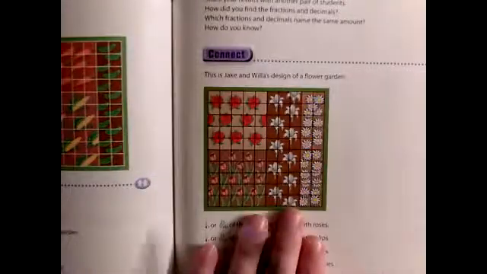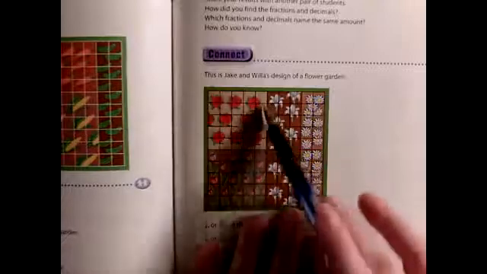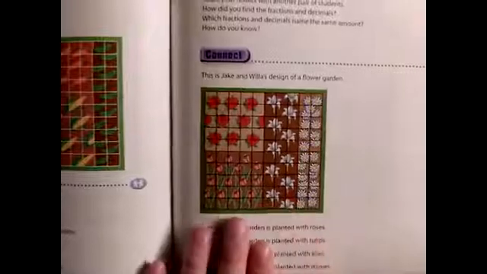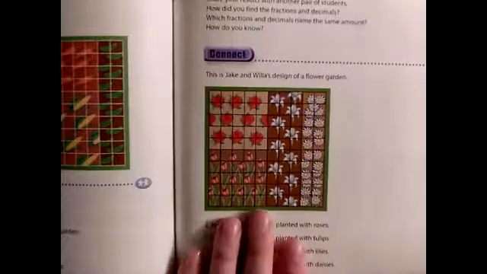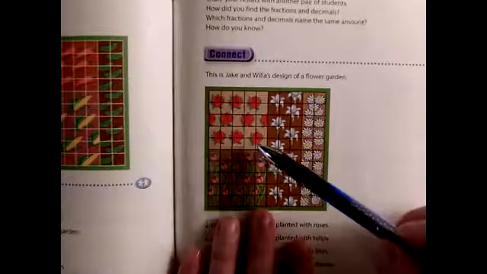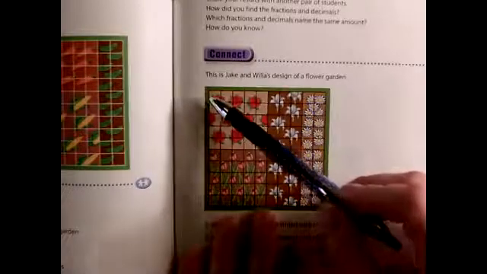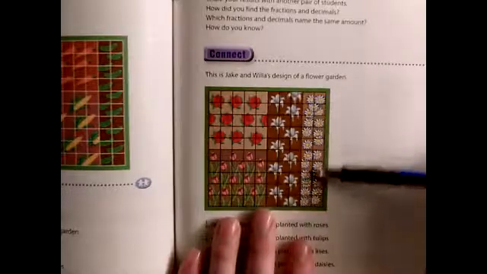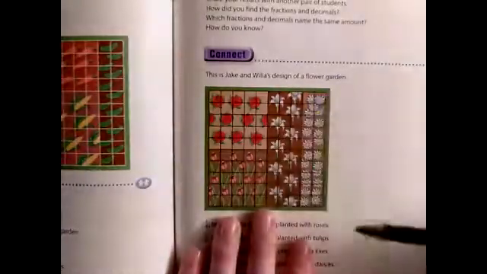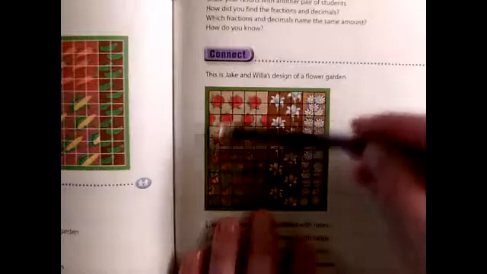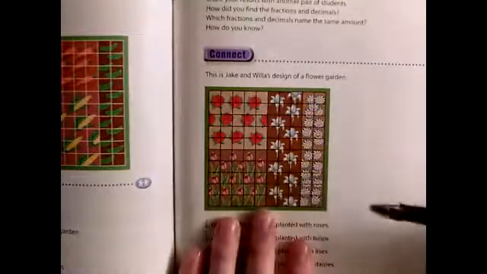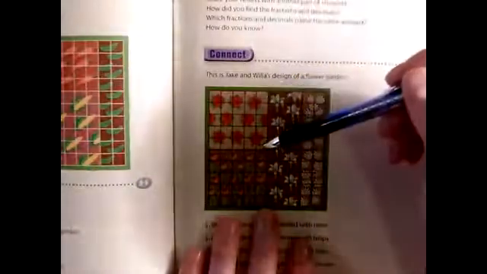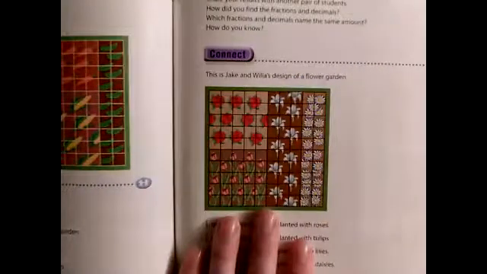So if we take a look at the roses, for instance, what space of the garden do the roses take up? Okay, and so when we look at it, 1, 2, 3, 4, 5, 6, 7, 8, 9, 10. This is a 10 by 10 grid, which means that there's 100 squares in this grid. Okay, so if I want to know how many the roses take up, well, I can do the area.